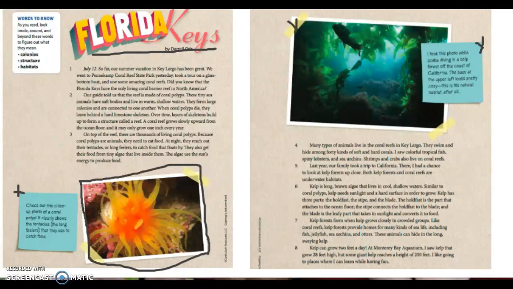Okay, so in Florida Keys, we have clue words that tell us which type of passage this is. This passage can either be a comparison text or a cause and effect, because those are the two text structures we're looking at this week. In the second page, I see that there is a shift in what they are talking about.